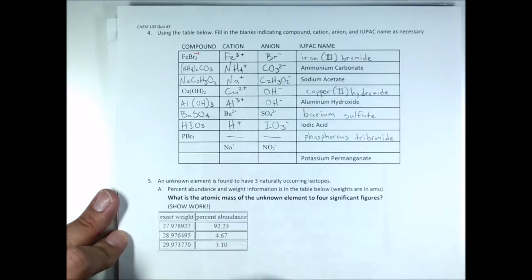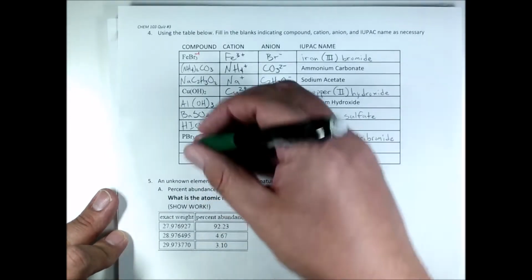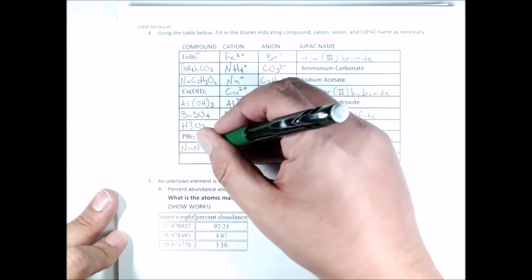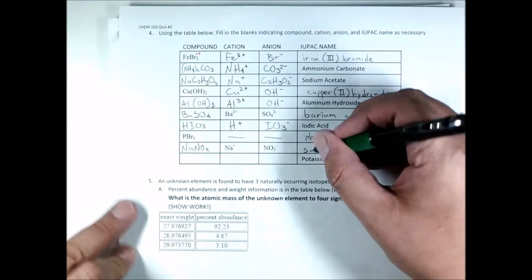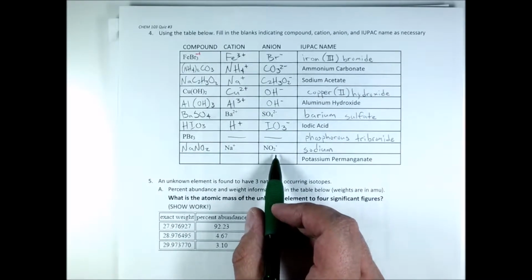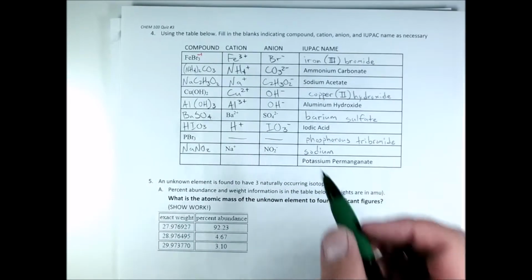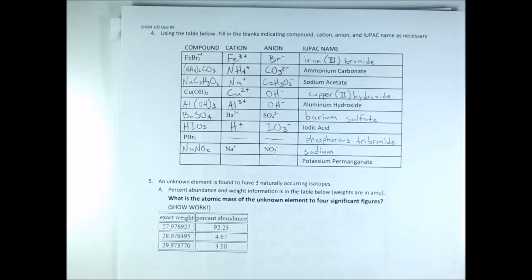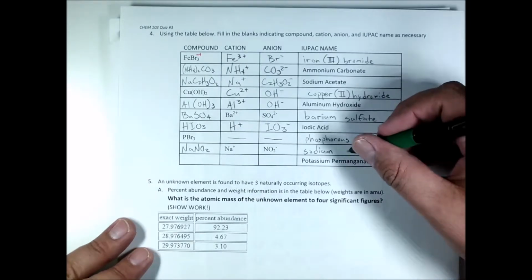All right, next one here, +1, -1, so we just need 1 of each. And then we have the name, sodium. That is a 2 there for the oxygens. Nitrate is NO3, so we have 1 less, making it nitrite.